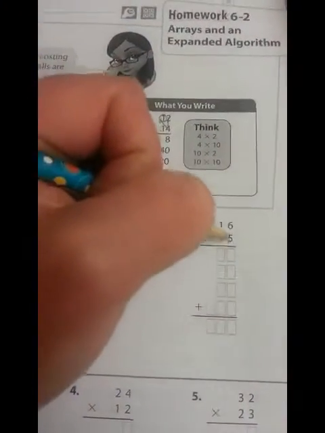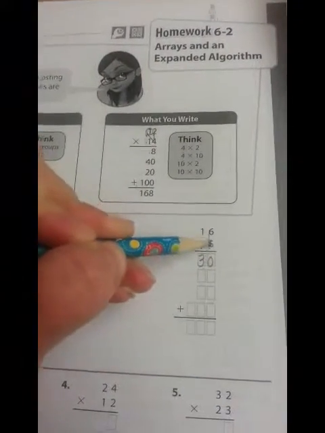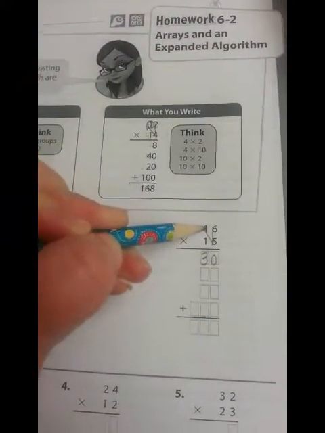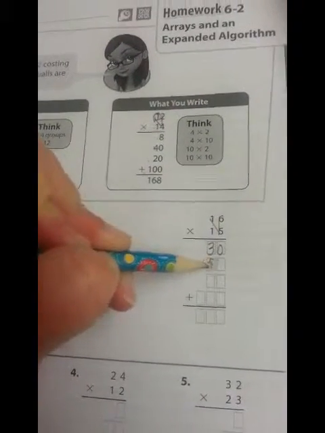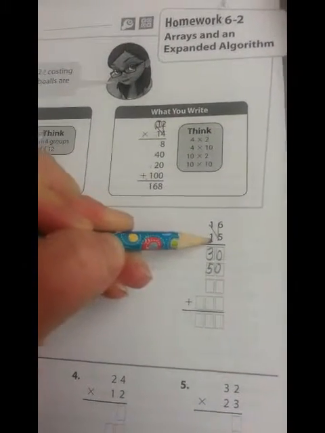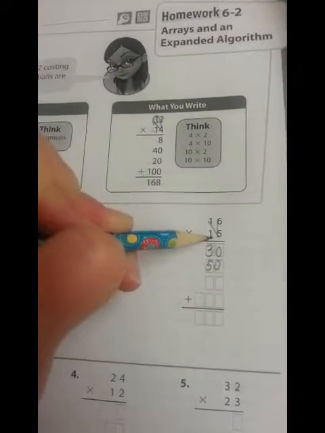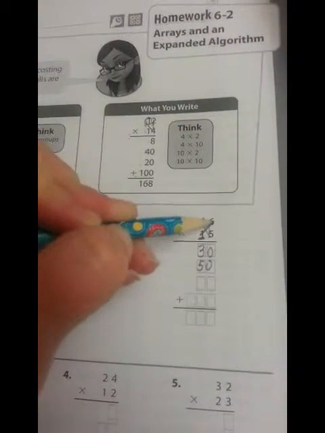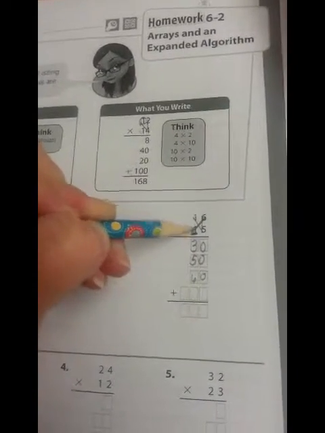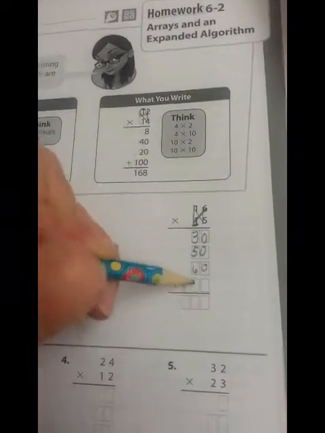Now, I worked this problem with your student today in class, so they should have the answer down. But 5 times 6 would give us an answer of 30. And then 5 times this 1 is actually 5 times 10, which gives us 50. And then we move over to the 1, and this 1 is 10 as well. So it's 10 times 6, which gives us 60. And then 10 times 10, which gives us 100.